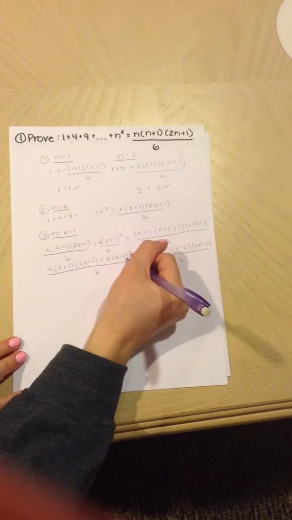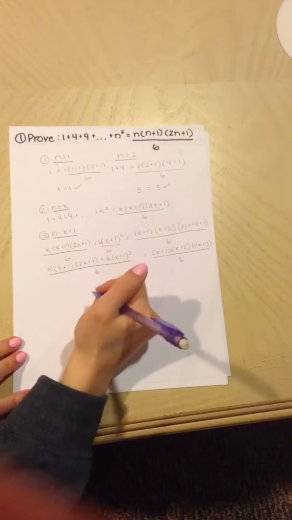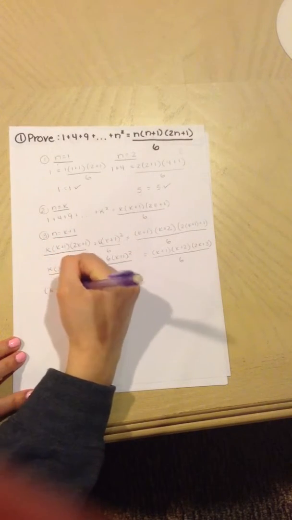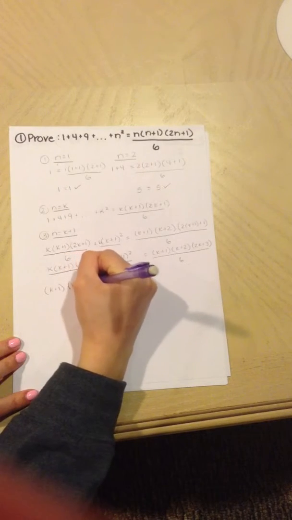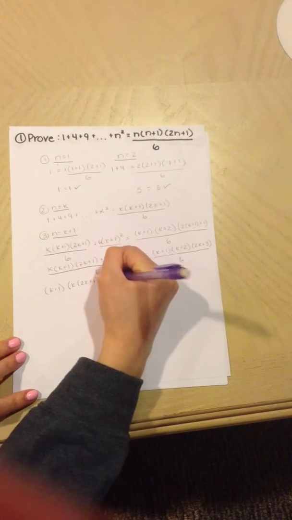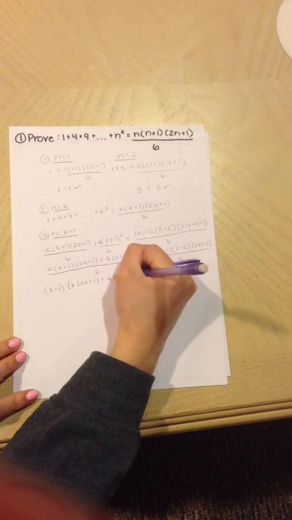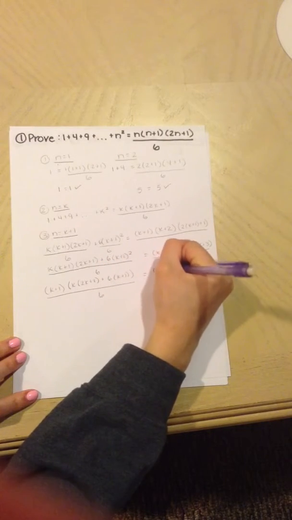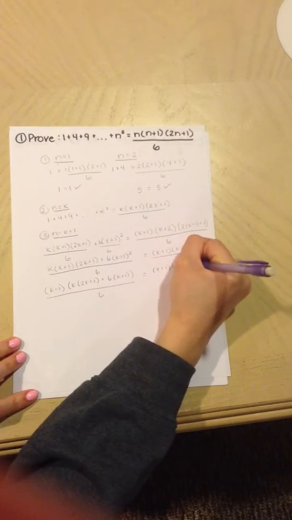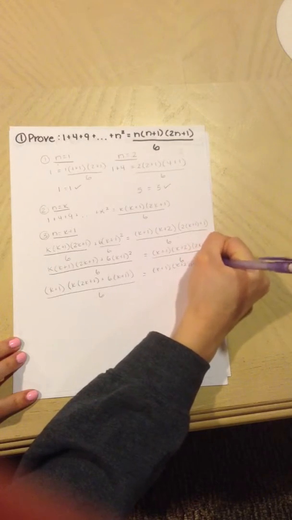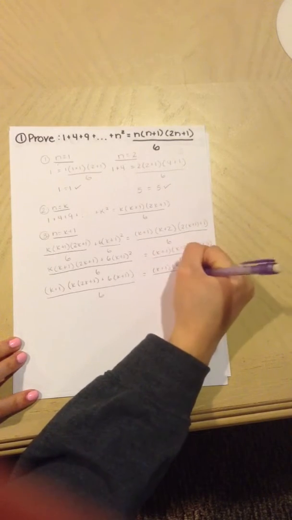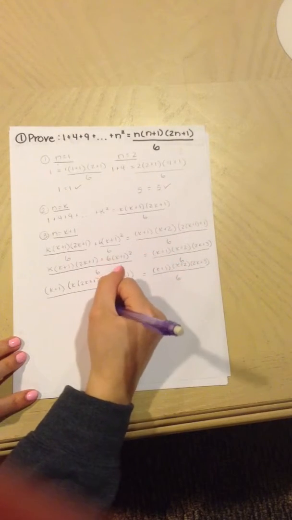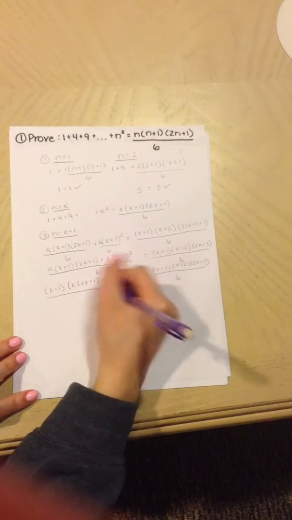So now here, you could take out the term k plus 1. So if you take that out, you get k plus 1 times k times 2k plus 1 plus 6 times k plus 1. All over 6, which equals k plus 1 times k plus 2 times 2k plus 3 over 6. So now, after that, you can combine the terms in here.